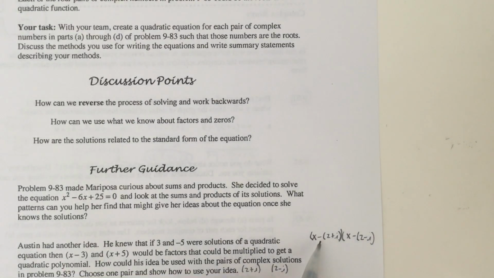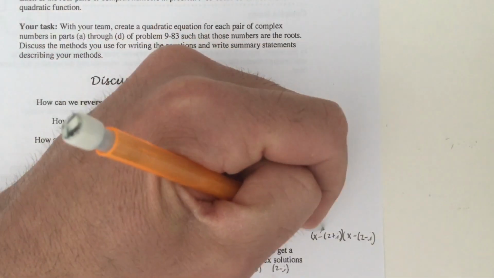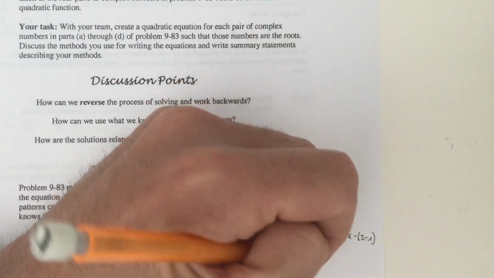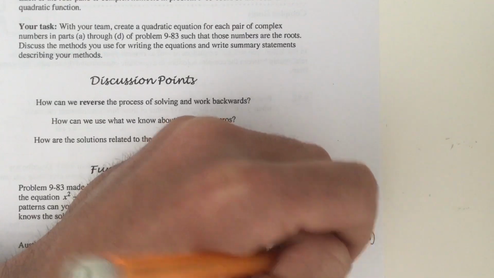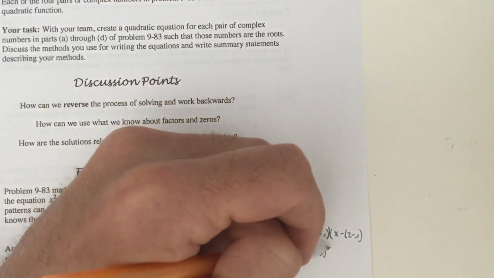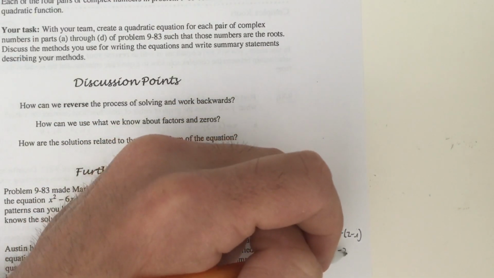Again, I put the minus because the factor is always the opposite of what you see as the root or the solution. So before I start multiplying this out, I am going to distribute my negative sign through here. So I'd have x minus 2 minus i, and then x minus 2 plus i.